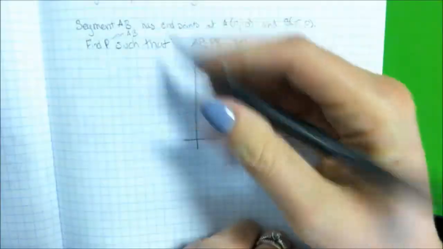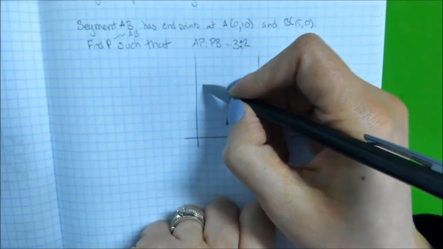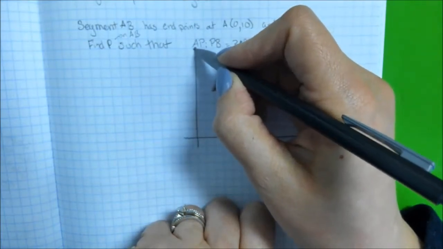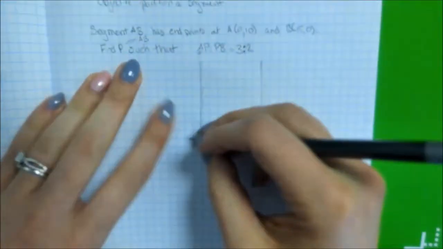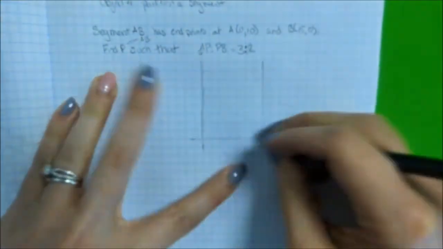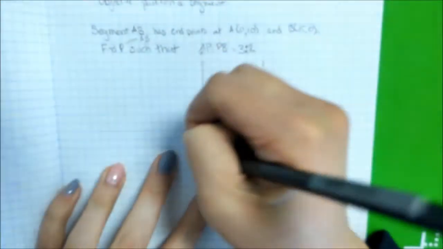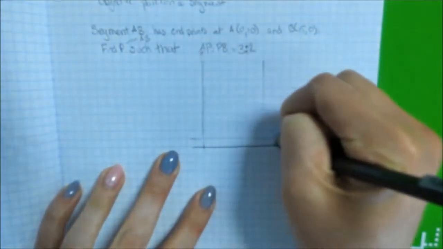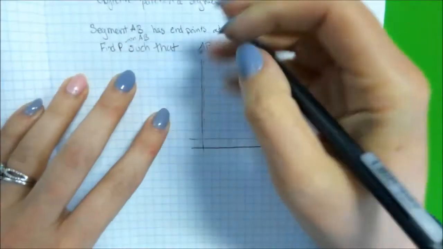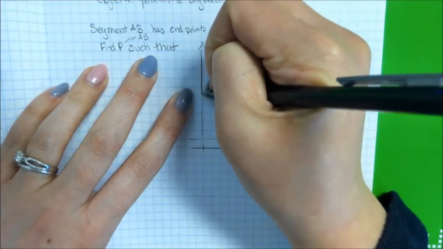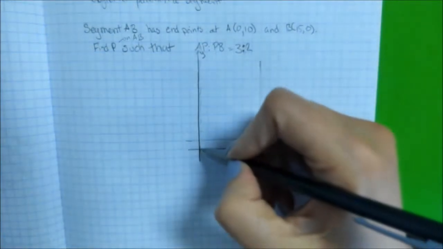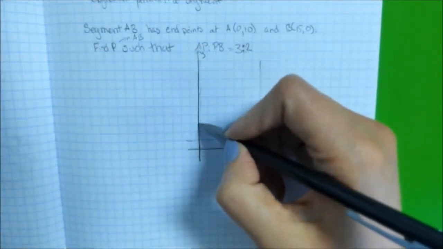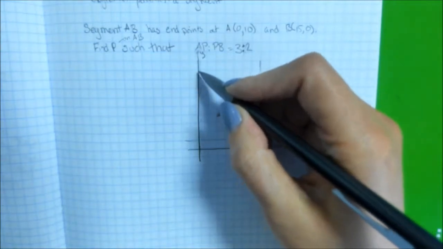So here's A. Mark 0, 1, 2, 3, 4, 5, 6, 7, 8, 9, 10.